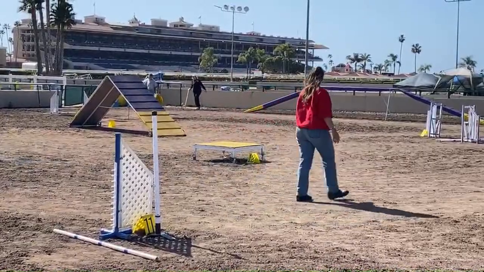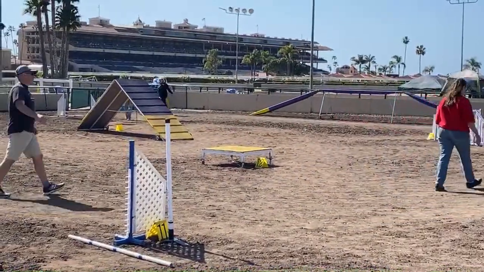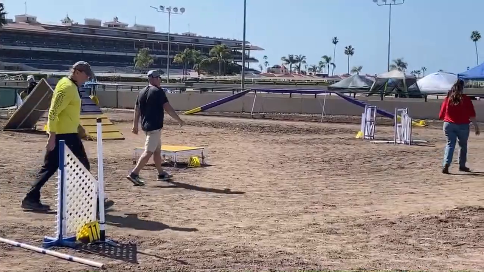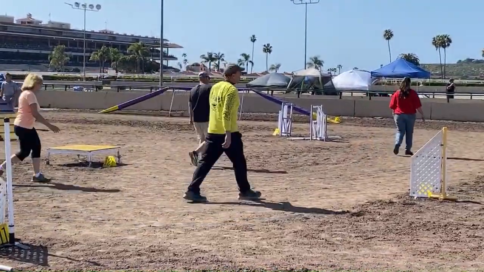I could see myself on top of the dog walk, just teeter-tottering along. Yeah, but you would probably injure yourself, which is not a good thing, and you'd get in trouble.